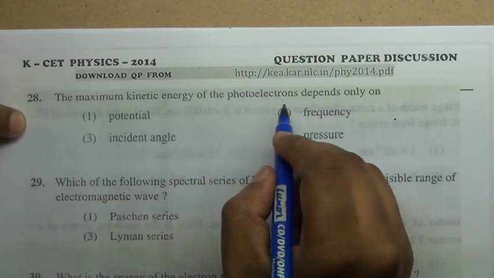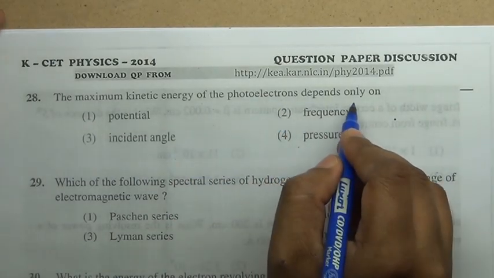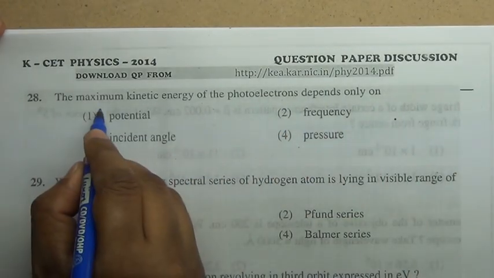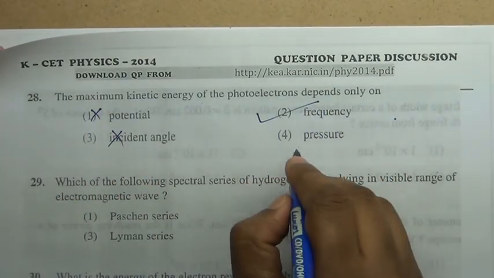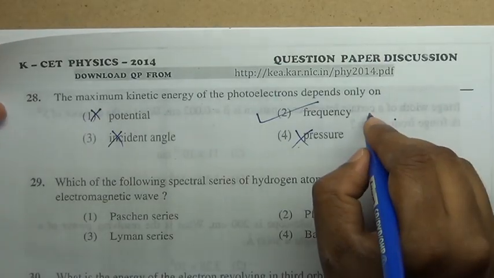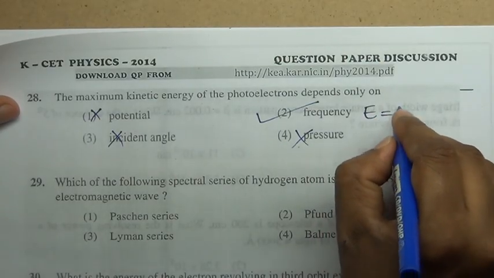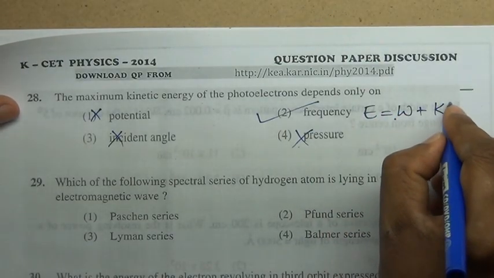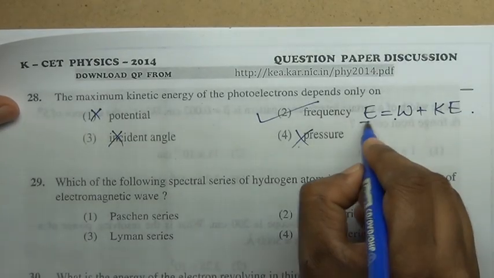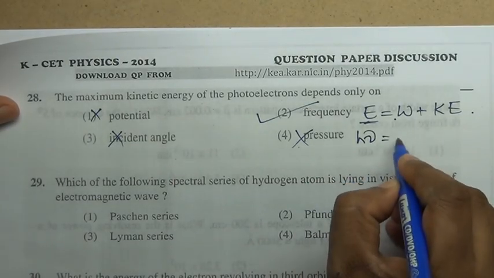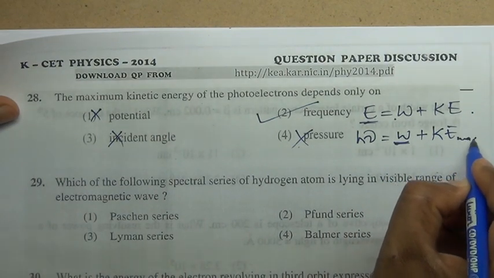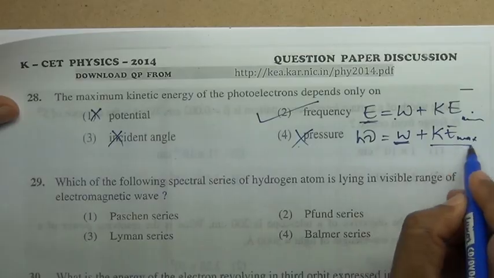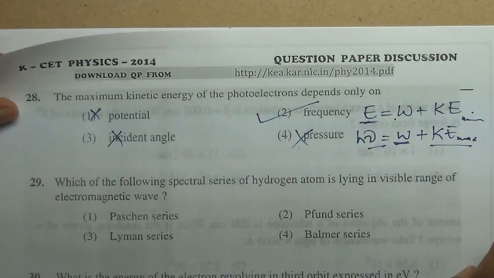Maximum kinetic energy of the photoelectrons depends only on, it doesn't depend on potential, it doesn't depend on incident intensity, it depends on the frequency, because E equal to work function plus kinetic energy. Energy is h nu, work function is constant for the given material. So kinetic energy depends on frequency.